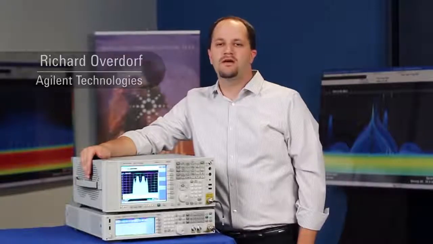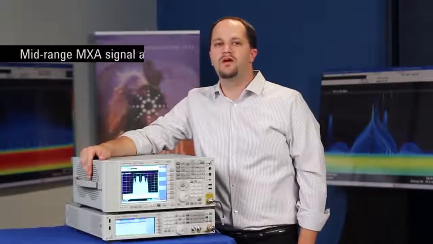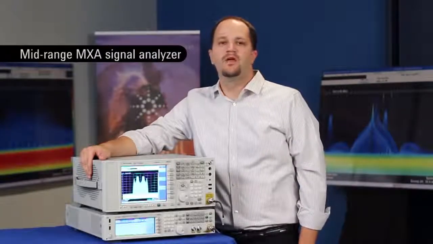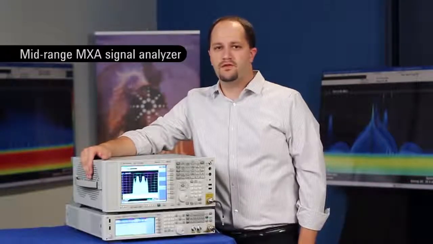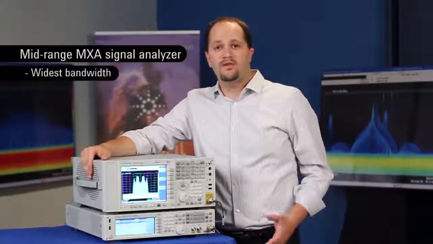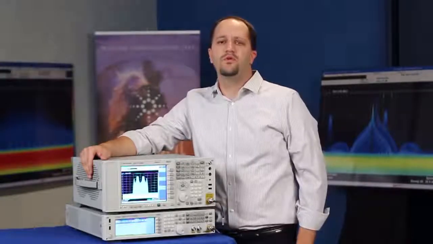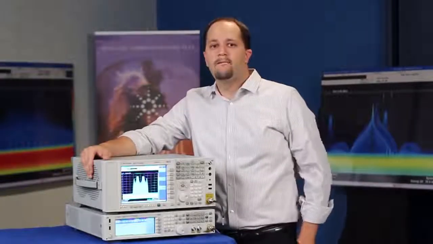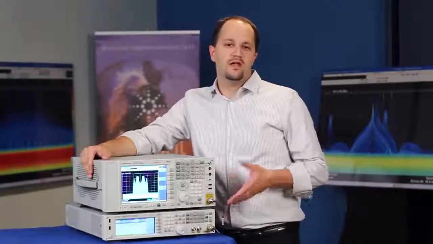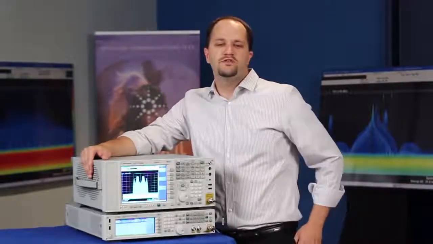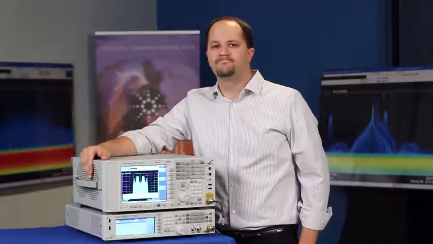Today I'm going to talk about real-time spectrum analysis with the mid-range MXA signal analyzer. The MXA is a great fit for wireless. It has the widest bandwidth and the highest performance in its class. Today we're going to do a quick review of what real-time is, and then we're going to look at the MXA identifying and troubleshooting issues in the physical layer of a communication system.